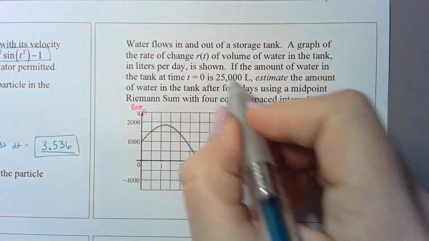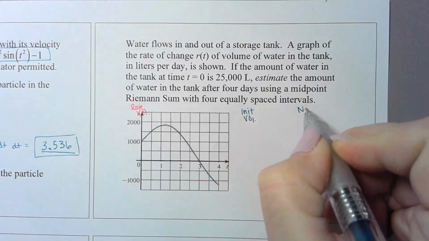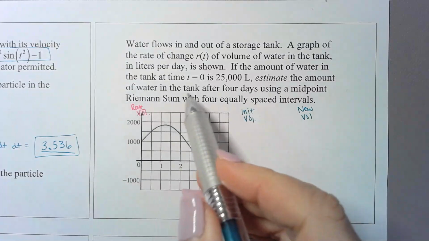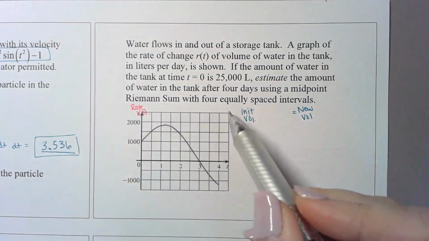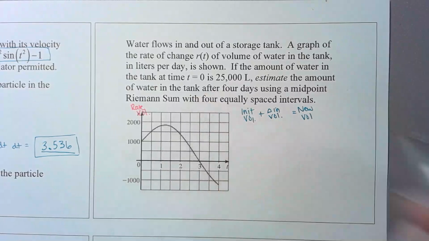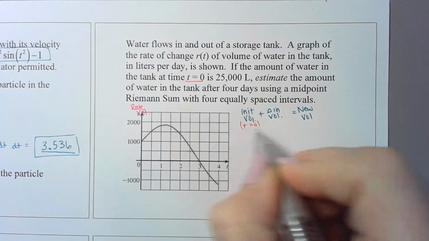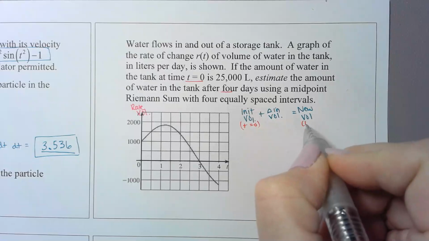Here's the thing. They gave us the initial volume, and they want the new or final volume, right? Estimate the amount of water in the tank. Well, we've been saying now for like 20 minutes, the initial volume plus the change in the volume equals the new volume. And the initial is at time 0. The new volume is after 4 days.